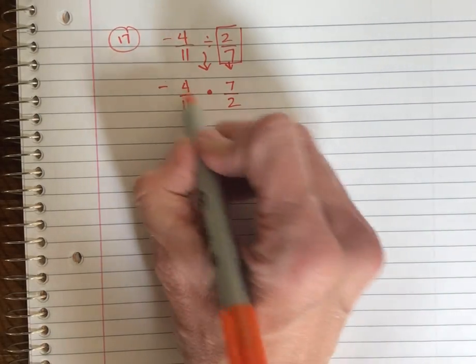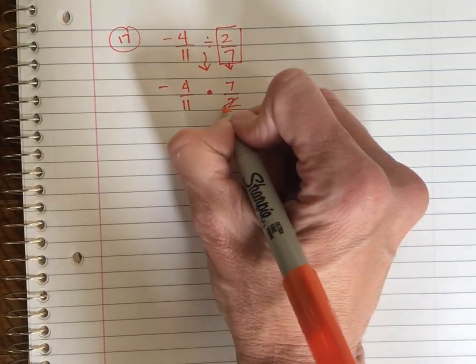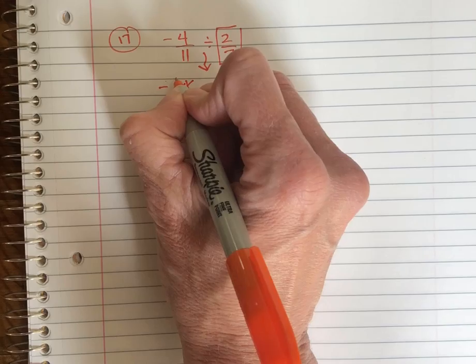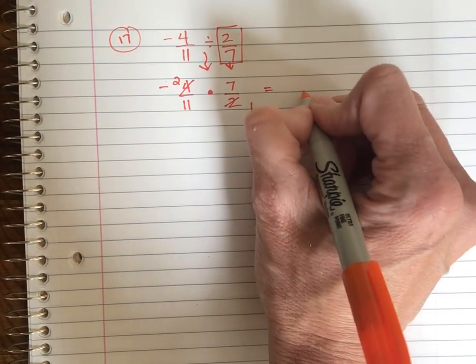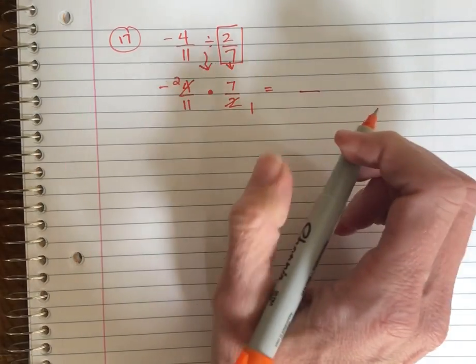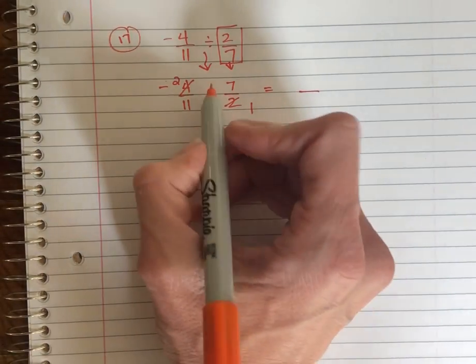So I'm going to do my reducing first. 2 goes into 2 once, 2 goes into 4 twice. I can't reduce 7/11, so I'm going to multiply straight across. I'm going to determine the sign at the end. So I'm just going to look at the numbers.